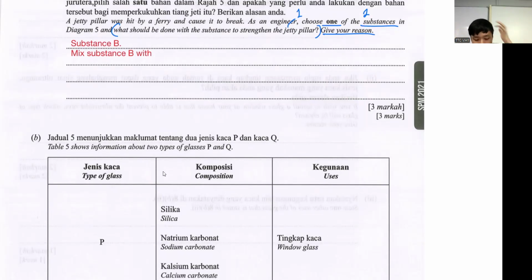Okay, 8.4. So mix substance B with cement, or I think a better way to say it: add substance B into the mixture of cement, stones, and sand.